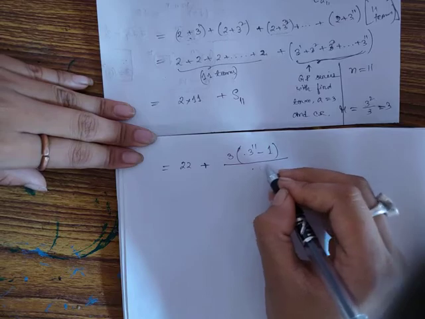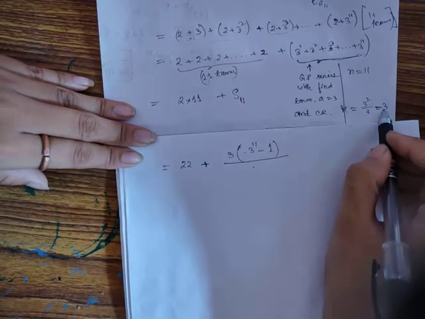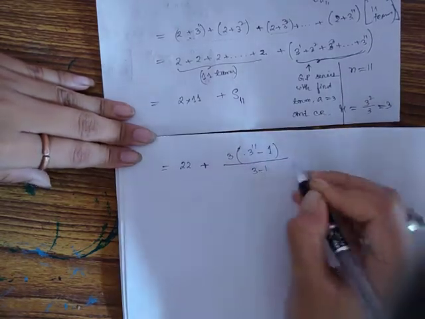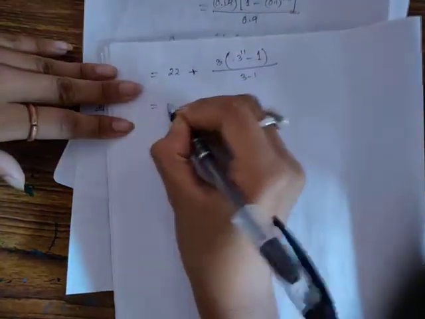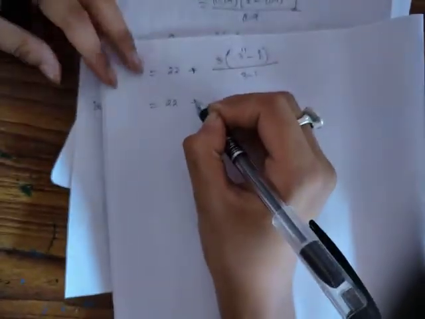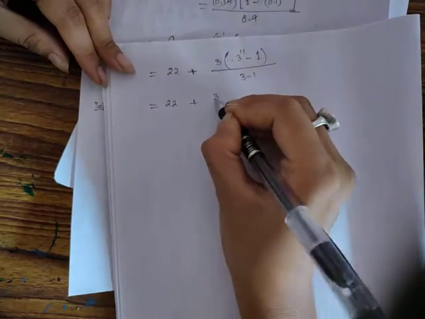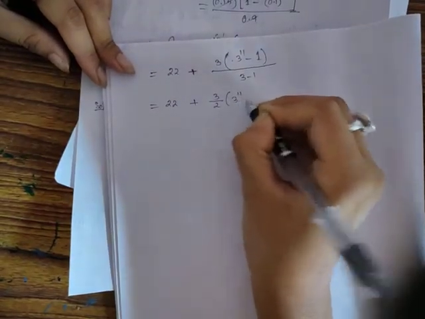Here n, the number of terms, is 11, so r to the power n is 3 to the power 11. Solving: 22 plus 3 times (3 to the power 11 minus 1) divided by 3 minus 1.